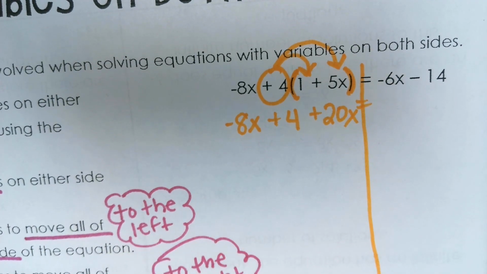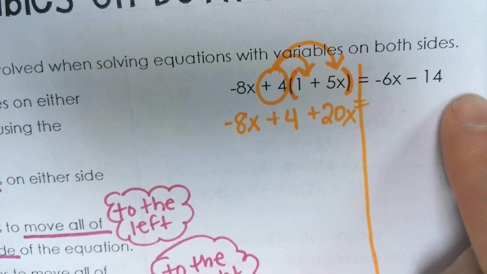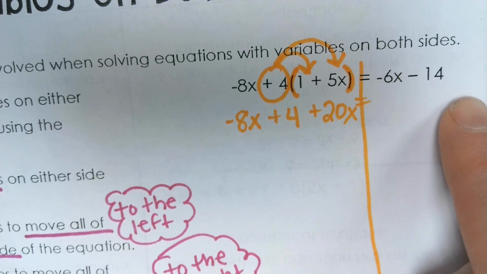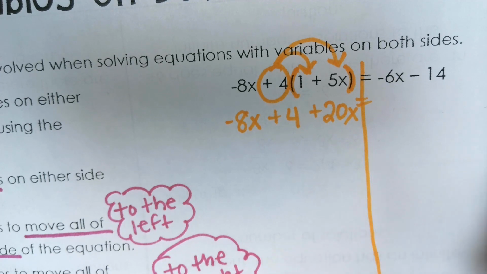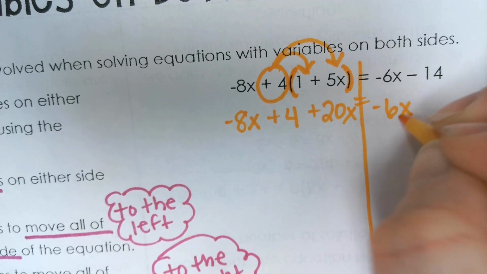So the left side, I got rid of the parentheses by distributing. So now I need to do the right side. There's nothing to do. I can't combine these. They're different. And there's no parentheses. So I'm just going to carry it down.